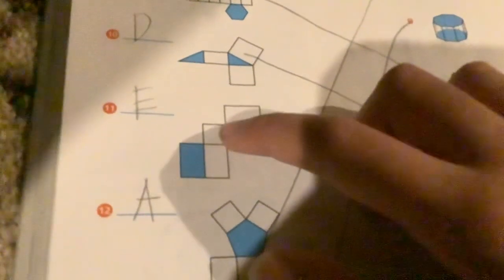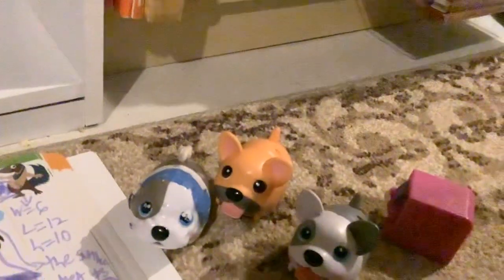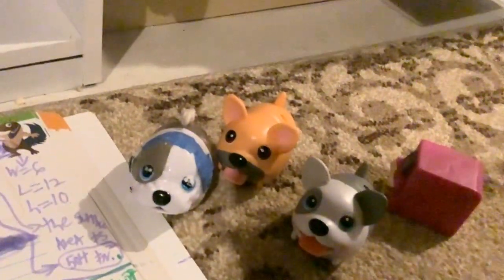11 is E. So, let's review. 9 is C, 10 is D, 11 is E. Because if we look here, rectangular prism, this is a rectangular prism net. We're getting the hang of this now. But now, there are 5 squares and 2 polygonal faces. Yes, that's how you say polygonal.